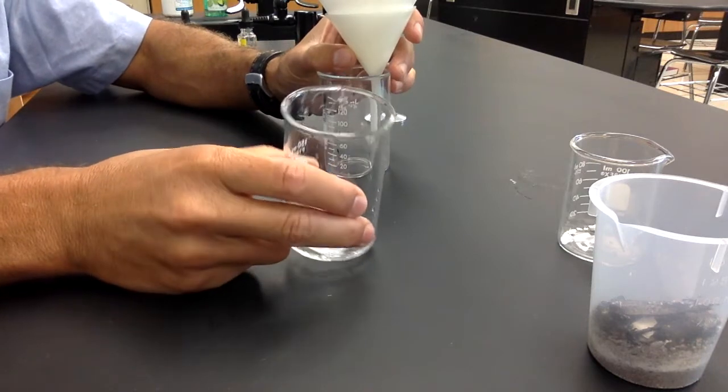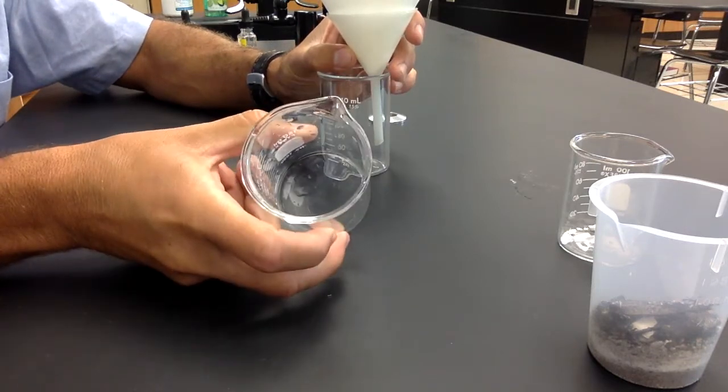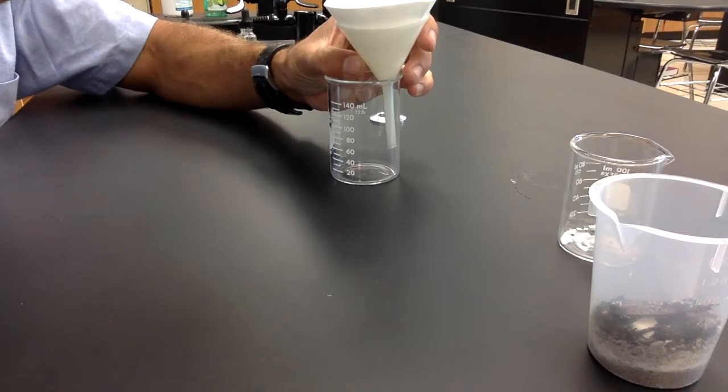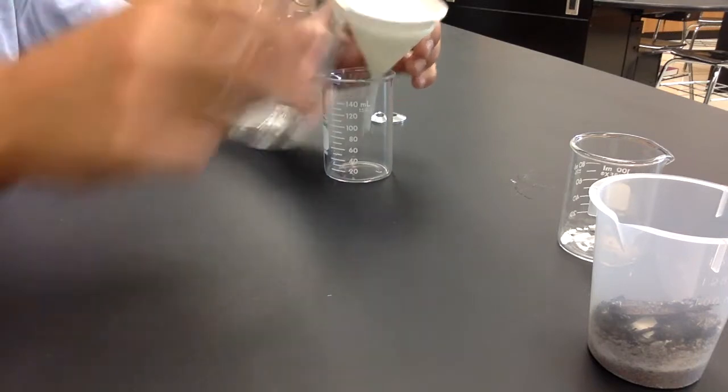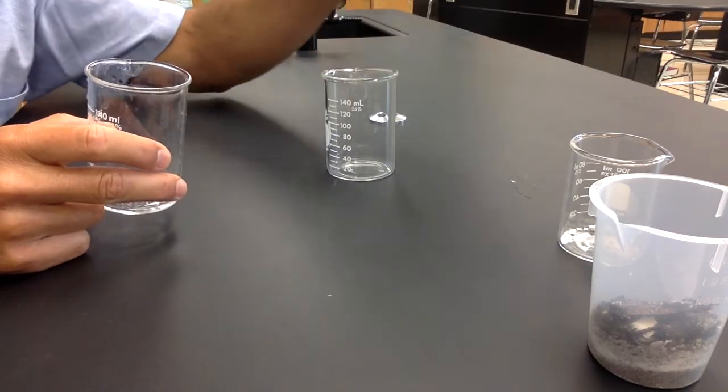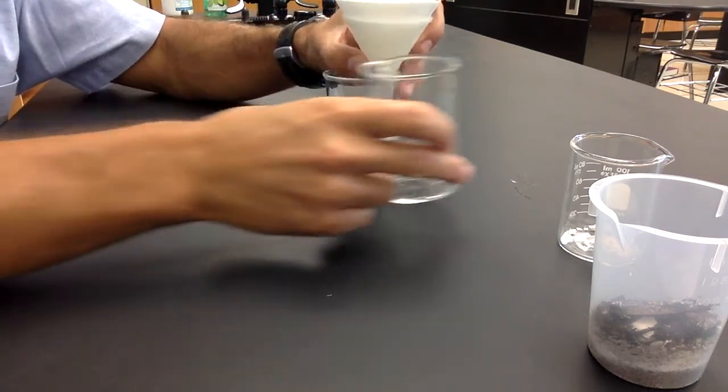So if you had a mixture here that had, let's say, sand and water, and you poured it through here, then what would happen is the sand would stay in the filter and the water would go through.